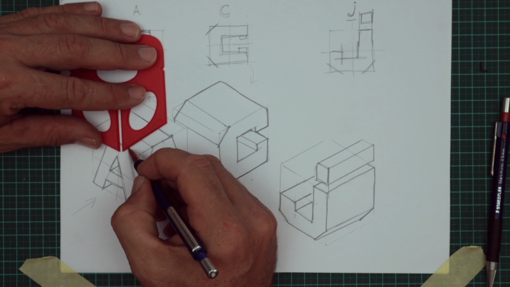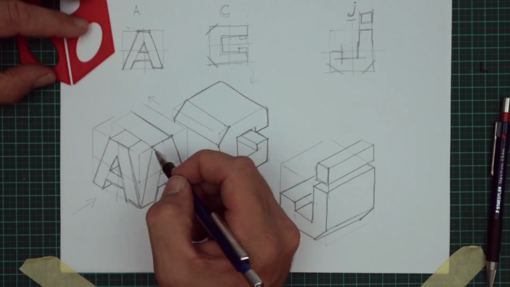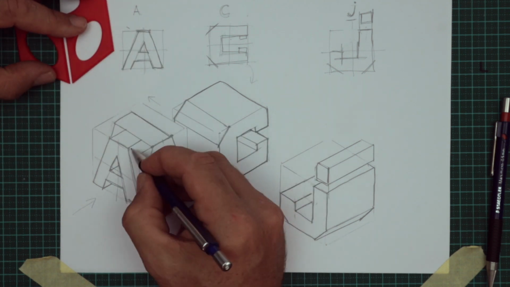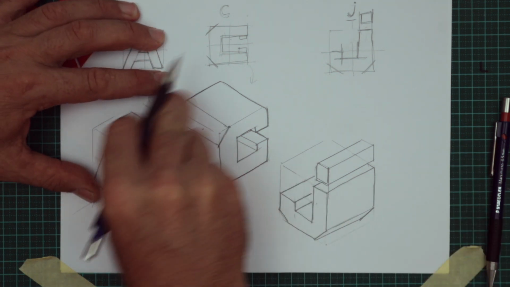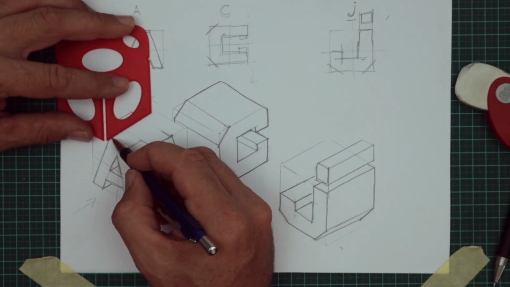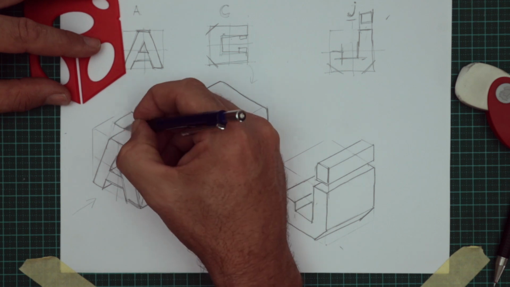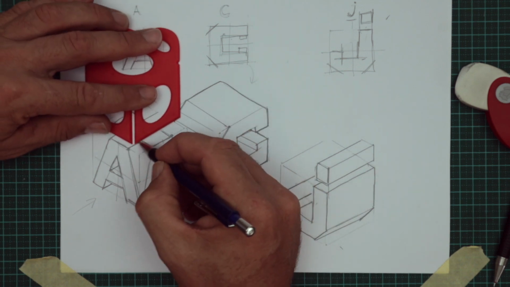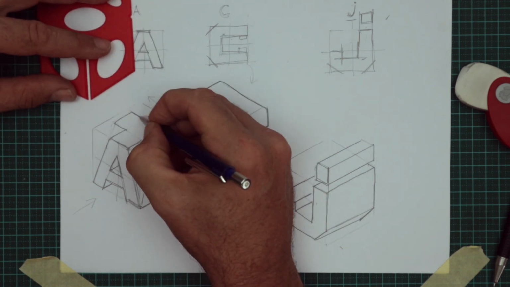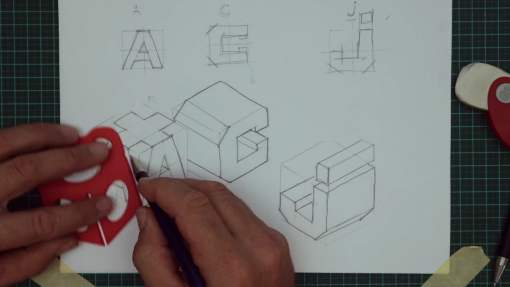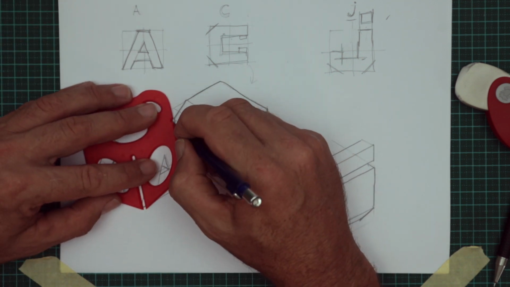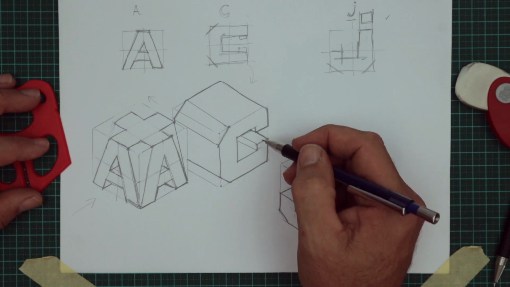Alright, what's happening at the top here? Well, the A will go back, but on top you'll get like a cross shape because it's all level. You only get a line where the wood or metal actually changes or bends. So on top will just be a plain cross. A few little lines to add in there. Kind of a guess at the back.